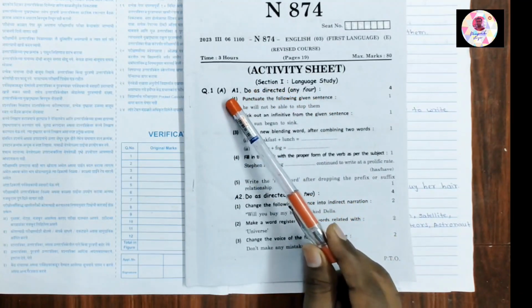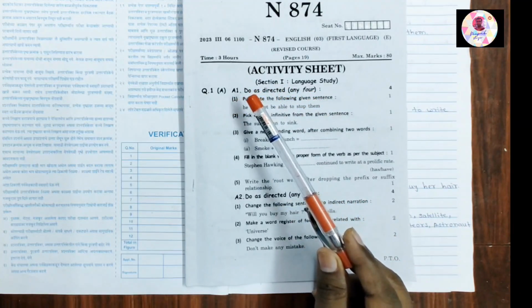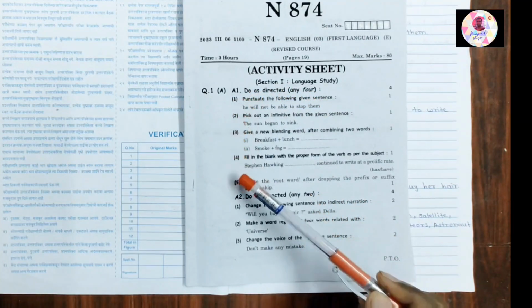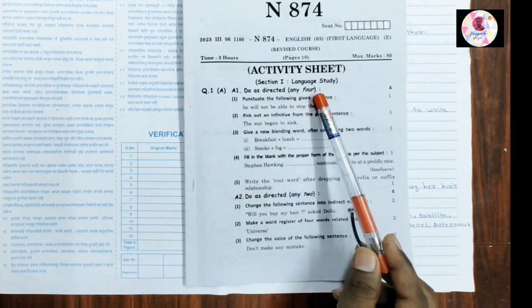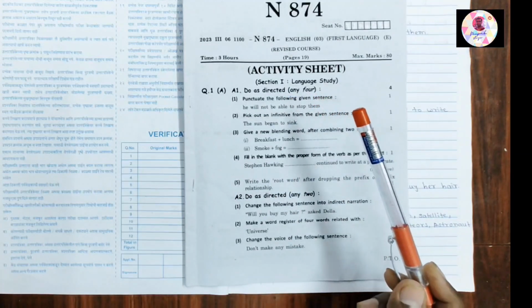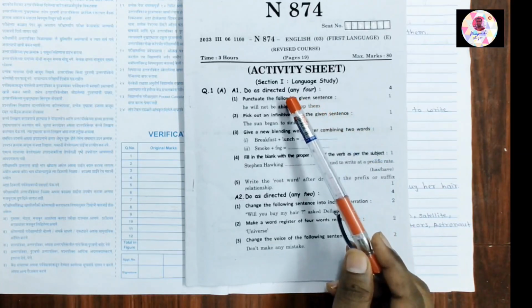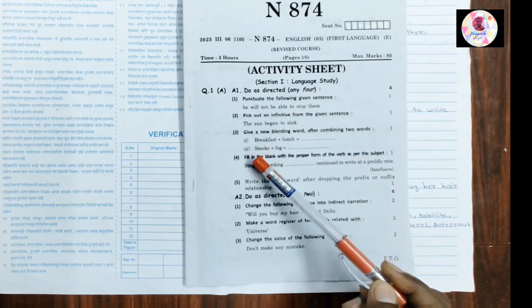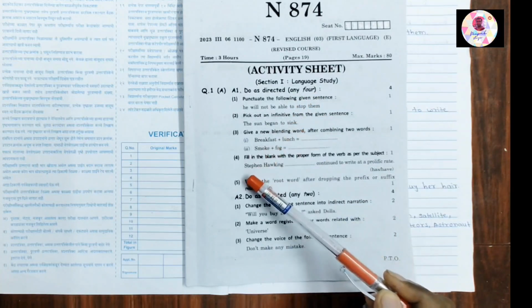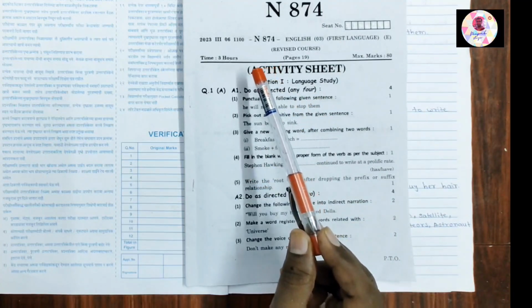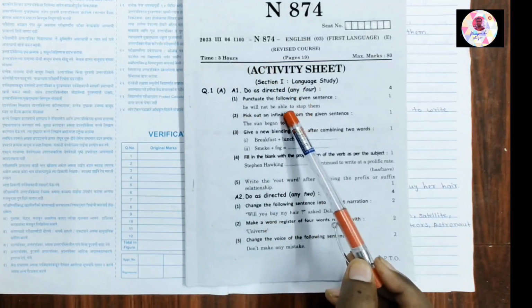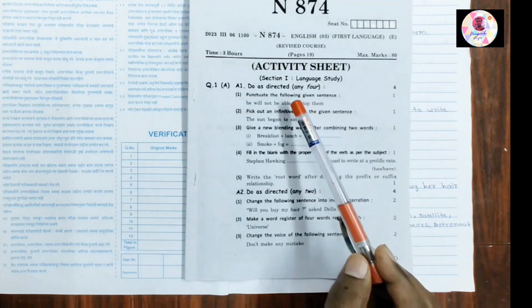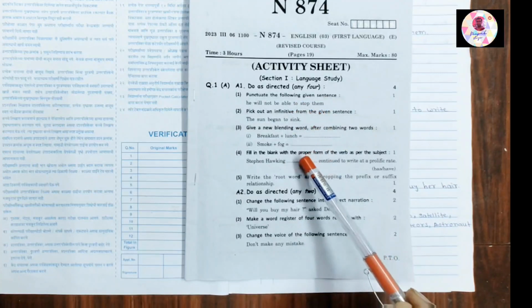मतलब क्वेश्चन नंबर 1A के सब क्वेश्चन A1 में आपको टोटल 5 क्वेश्चन मिलेंगे और उस 5 क्वेश्चन में से कोई भी 4 क्वेश्चन आपको अटेम्प्ट करना है. Now students, I will suggest that if it is said any 4, you should attempt any 4. Don't try to attempt all the questions, because it is seen that students cannot complete the 80 marks paper within 3 hours, because language paper is quite lengthy. So I will recommend that don't attempt any extra question.